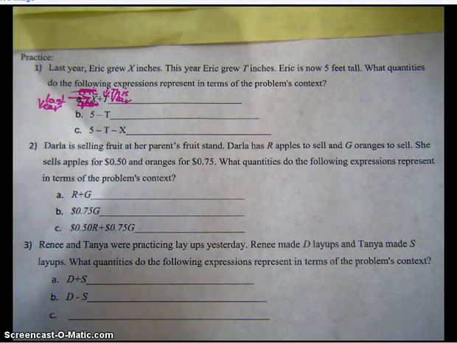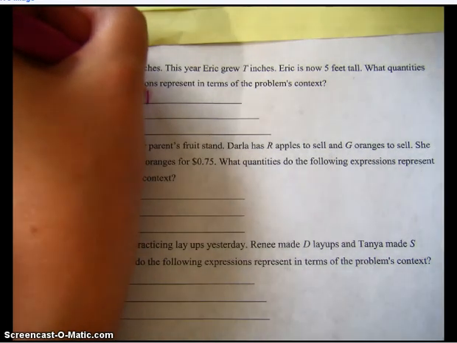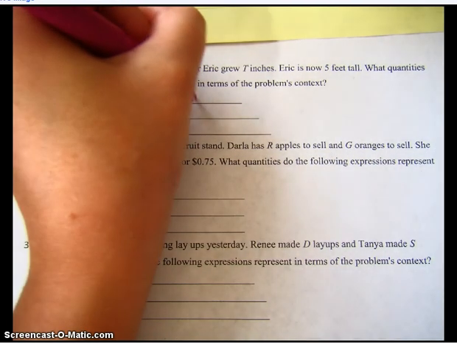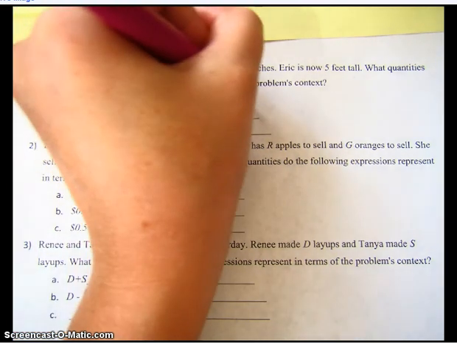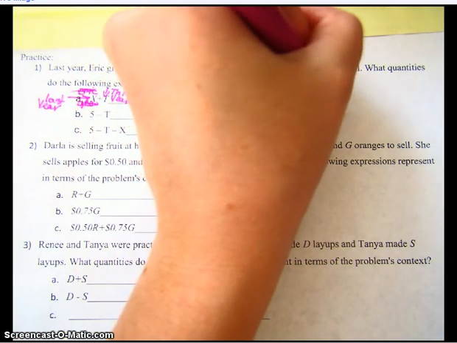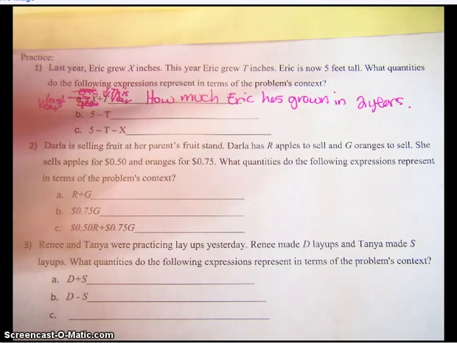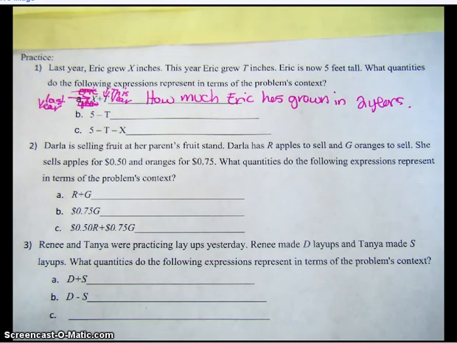So what that expression is really saying is how much Eric has grown in 2 years, right? Because we're taking how much he grew last year and how much he grew this year. That's 2 years of growth.